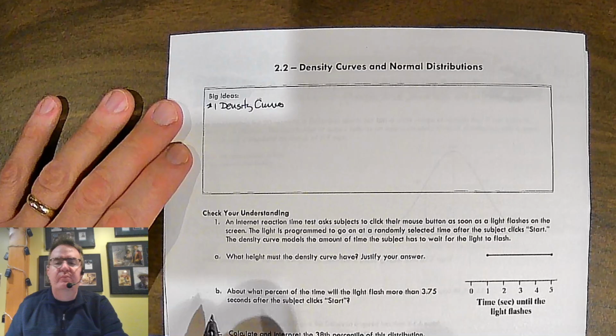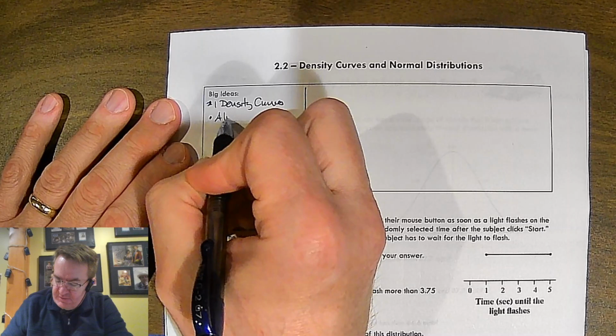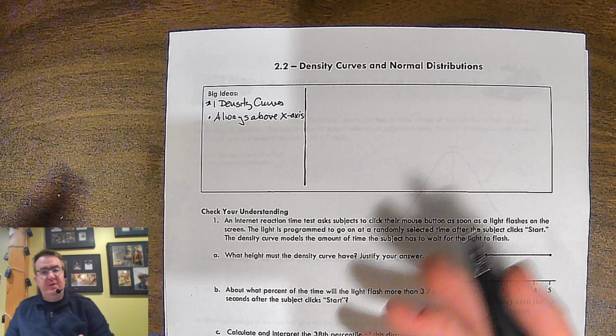Make a line. Density curves are always above the x-axis. Why are they always above the x-axis? What are they measuring? Density curves measure data. If you're collecting data, either you have it, you have some, or you have none. You can't have negative data. So that's part of the reason there.